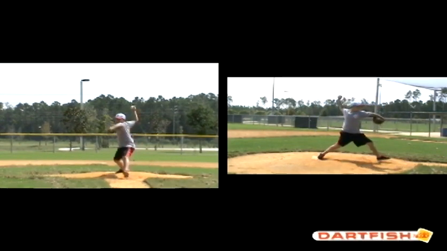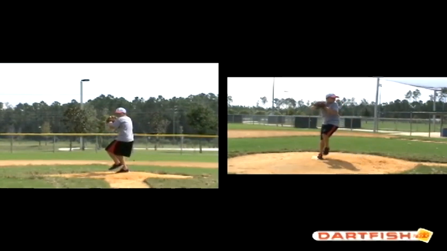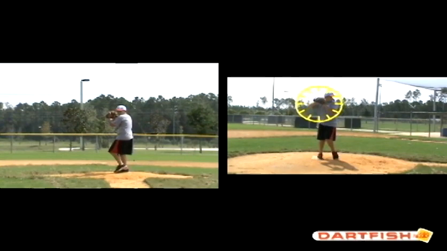Things we look for from the starting position would be, does his hand start in the center of his chest? That's not necessarily bad. We'll have to see how the rest of the analysis goes. We're going to measure his stride length right away.